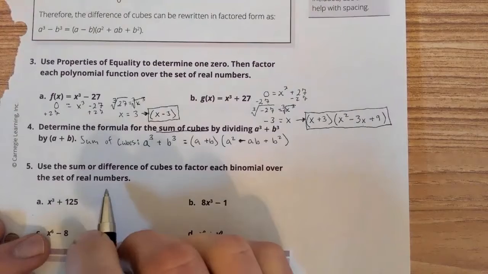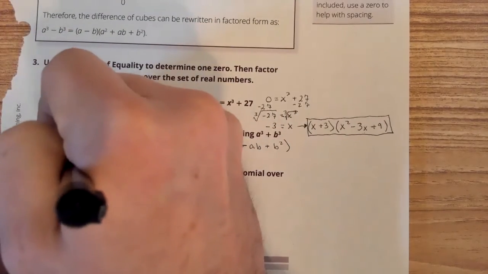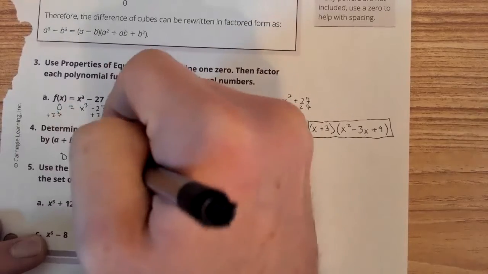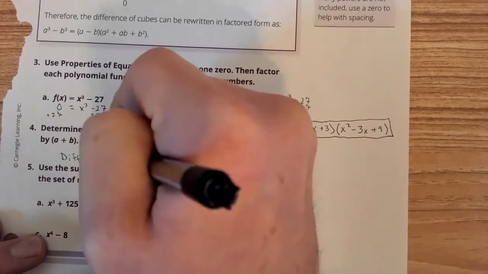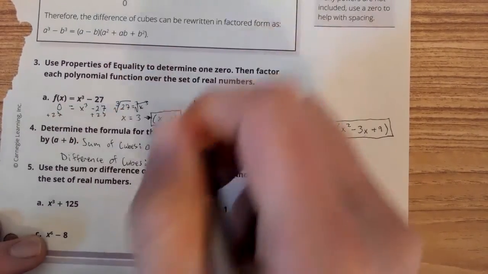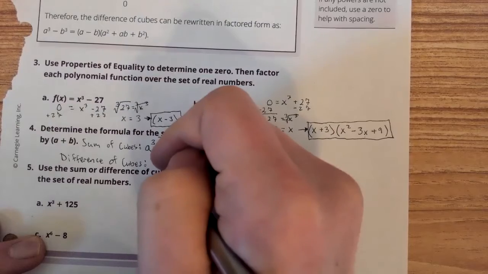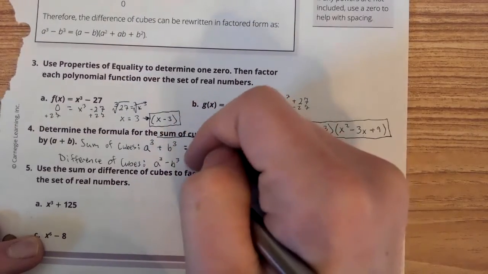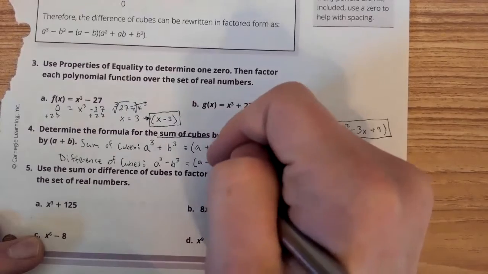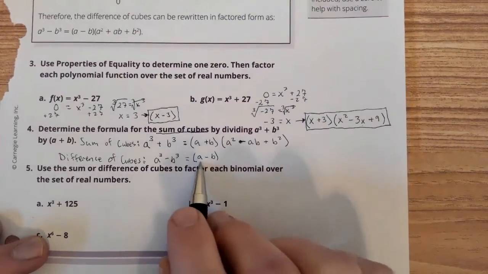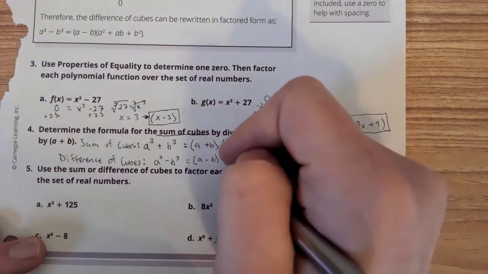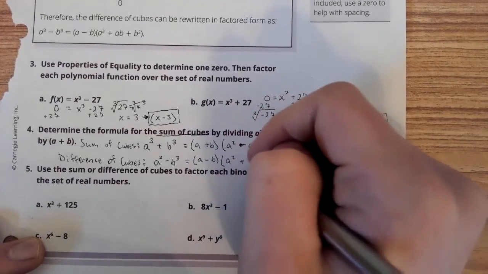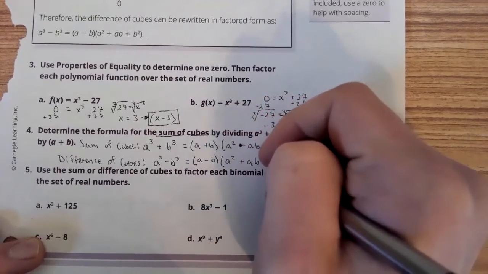Now, we also need the difference of cubes formula. The difference of cubes works pretty much the same way. When we have something cubed minus something cubed, the formula just changes signs in a couple areas. So instead of having a plus b, we're going to have a minus b, and then we're going to be multiplying by a squared plus ab plus b squared.